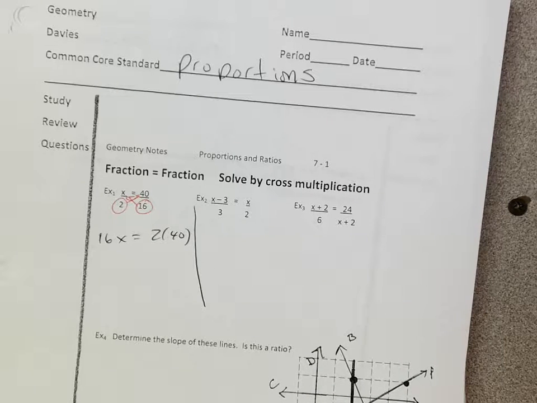Well, if you multiply both sides by 2 over 2, the 2's cancel, right? Multiply this side by 16 over 16, and the 16 disappears. That's why it works. It's just much easier. Just remember, just go, right? And then let's finish that up.